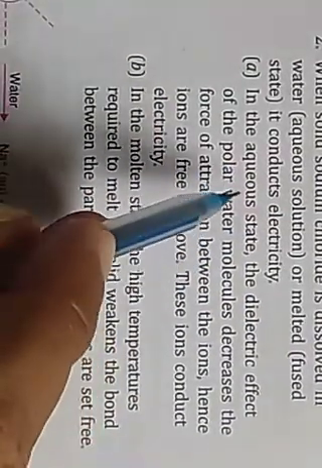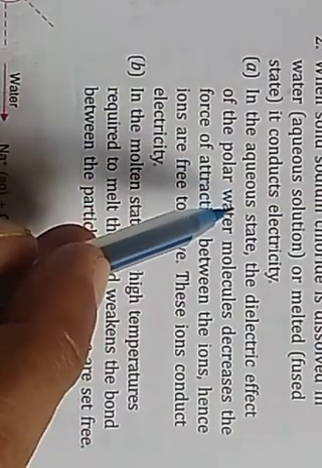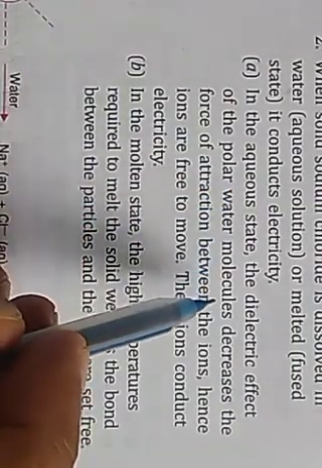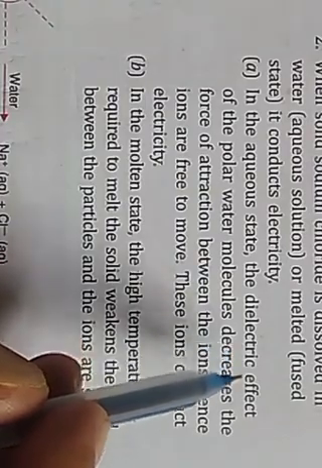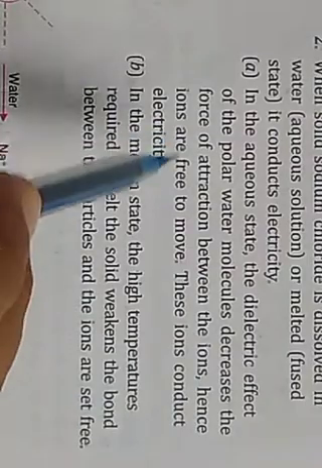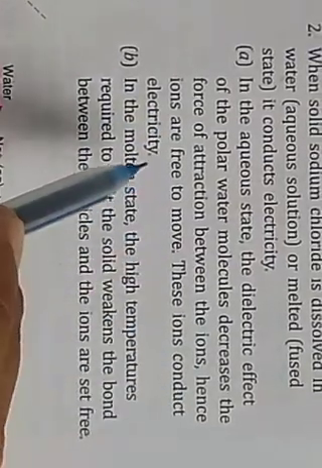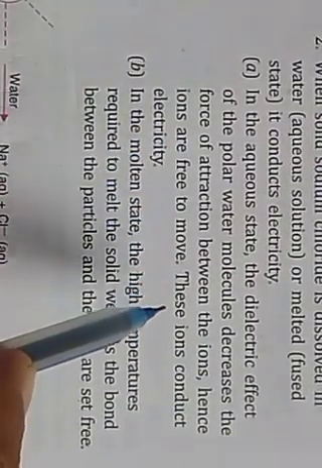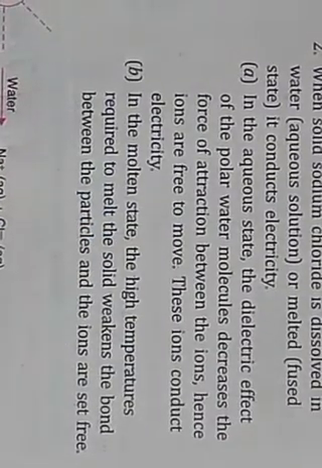Why? When sodium chloride dissolves in water, that is in the aqueous state, the dielectric effect of polar water molecules decreases the force of attraction between the ions. Hence, ions are free to move. These ions conduct the electricity.